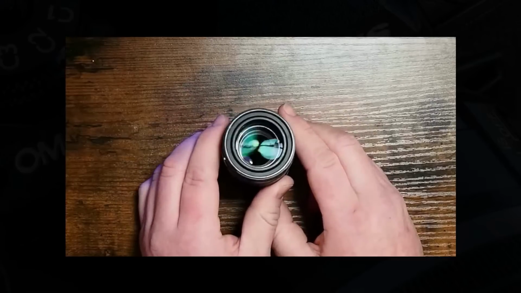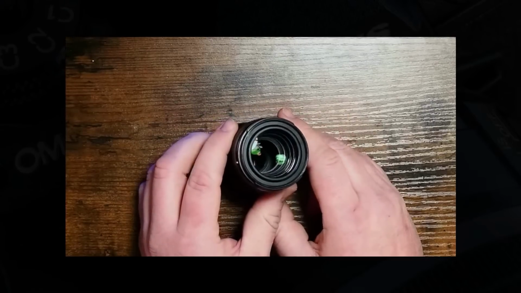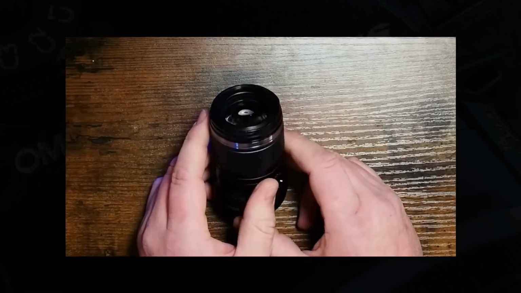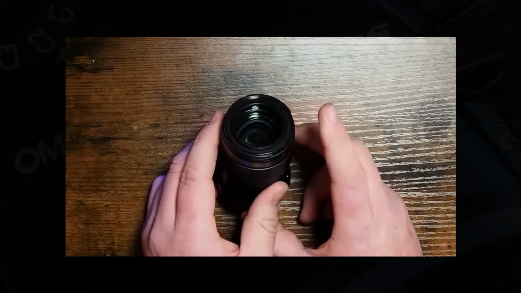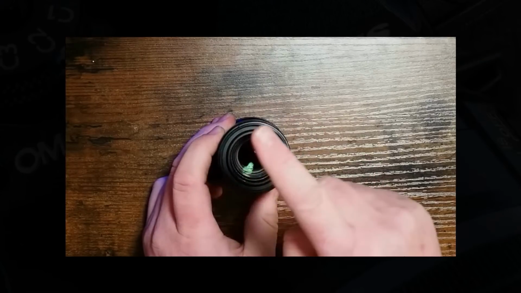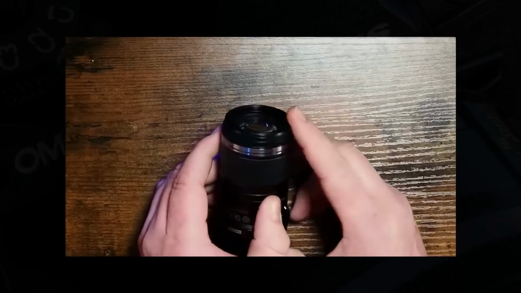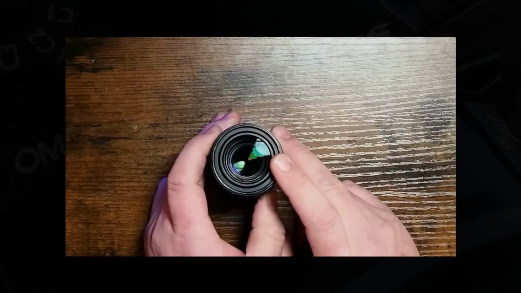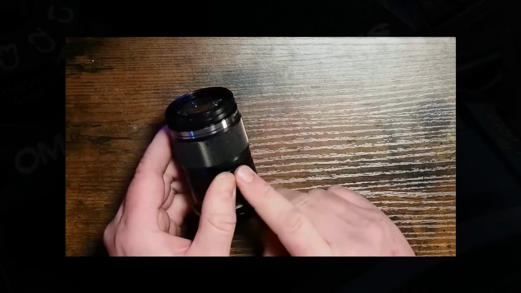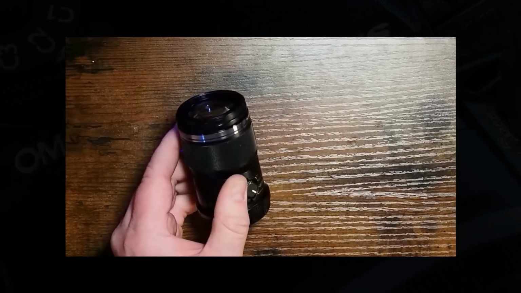Now, one of the other reasons why I love using this lens for portraiture, and even for the out of focus areas for macro as well, is that the bokeh will actually be a hexagon. So it'll have these lovely squared edges because of the way the aperture blades work inside of this lens. You get lovely hexagonal bokeh, and we'll see that later on today as well.